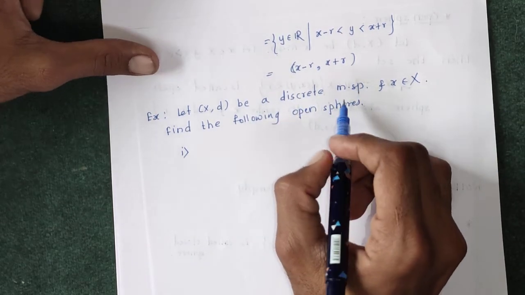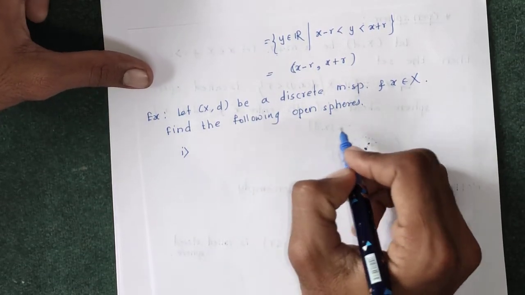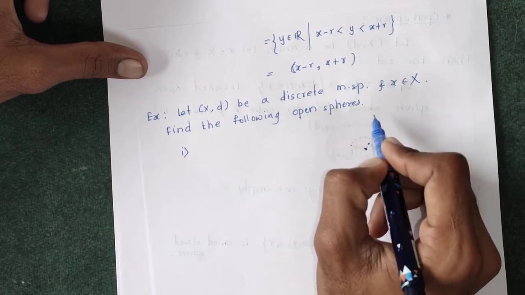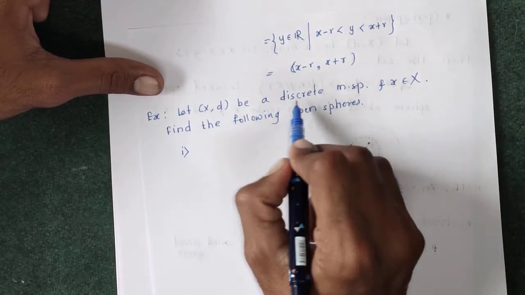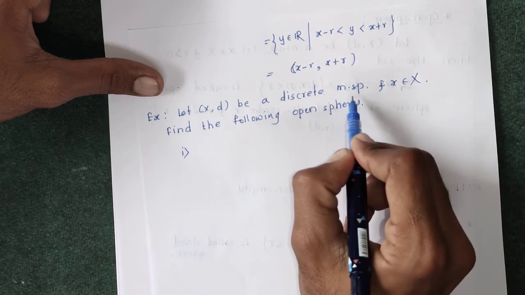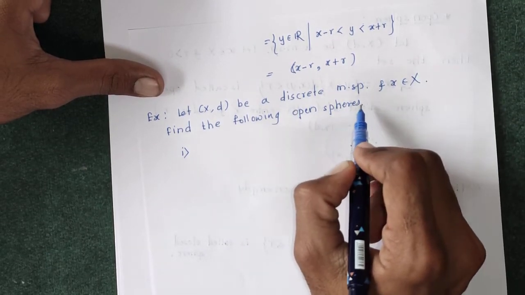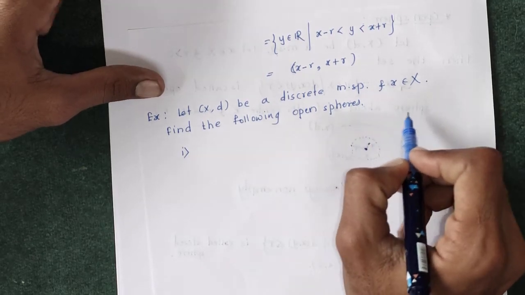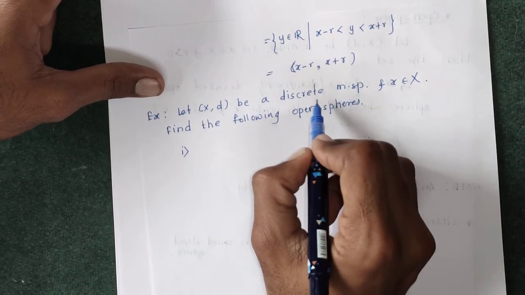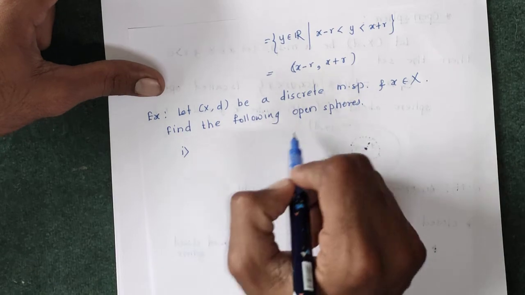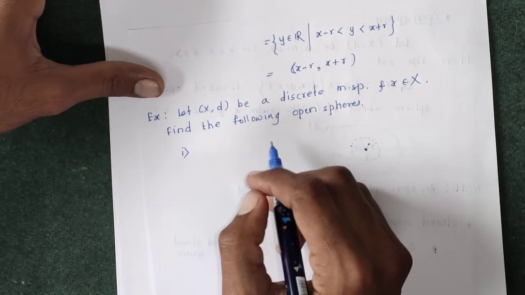If you have been given the usual metric, then you can use distance of xy equals mod x minus y. And here you have been given the discrete metric, and the definition of discrete metric is distance of xy equals 1 whenever x not equals y, and 0 whenever x equals y. The definitions of discrete metric, product metric, and metric space must all be clear in your mind.